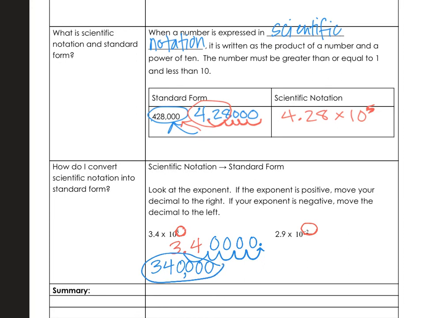All right, so now we're going to try it with one that is negative. Okay, so we have 2.9 times 10 to the negative 2nd power. Okay, so go ahead and write the 2.9. And in this case, since the 2 is negative, we're going to be moving the decimal point to the left. And we're moving it 2 spaces, so 1, 2. Okay, and so then put the decimal point there.